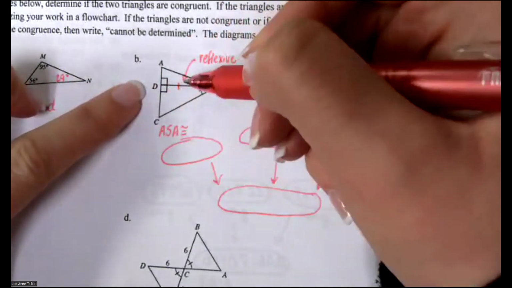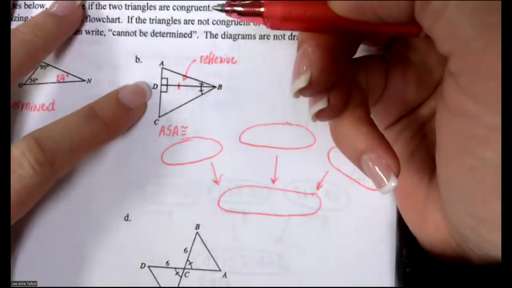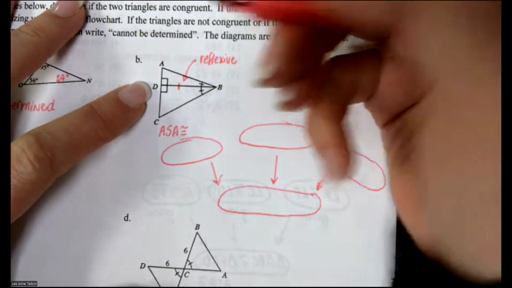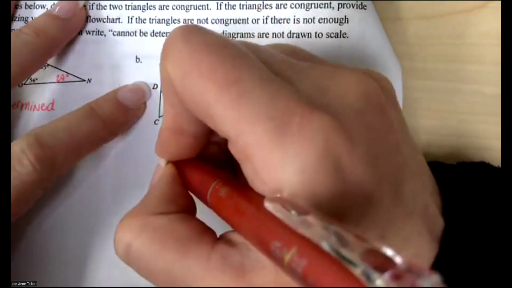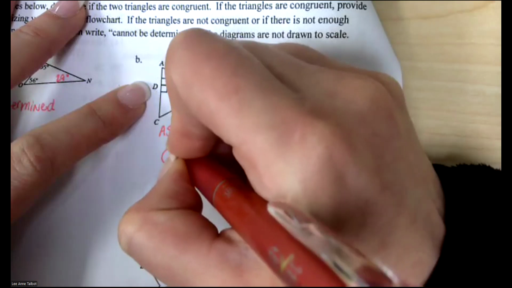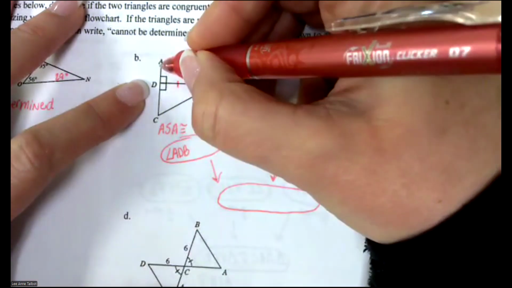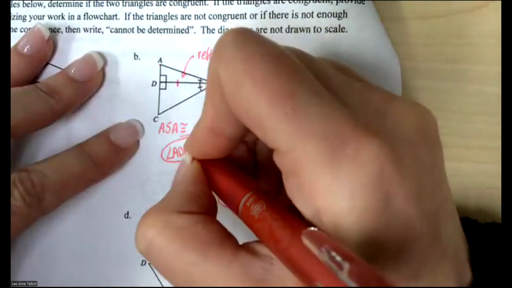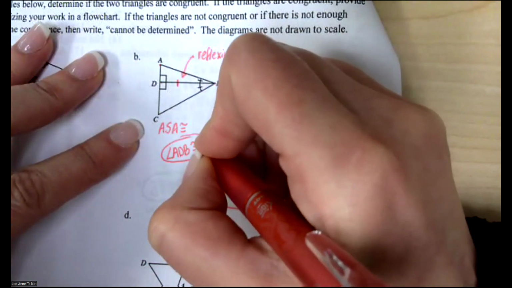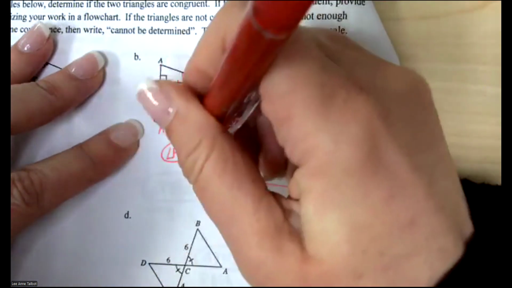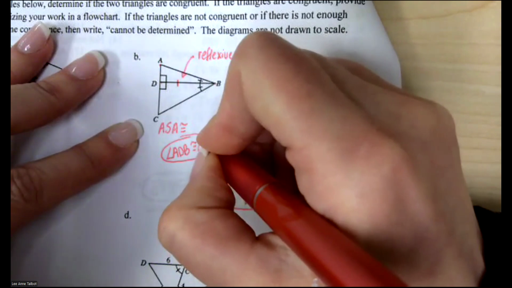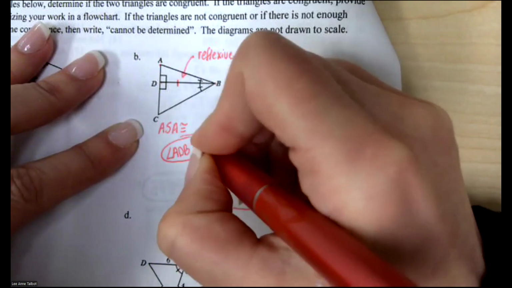Now, I have a question for you guys. Is there more than one angle D in this problem? Yeah, so that means I have to use 3 letters. So my top angle, I'm going to call ADB. And my bottom angle, I'm going to call angle CDB.